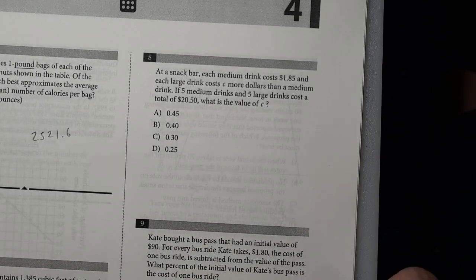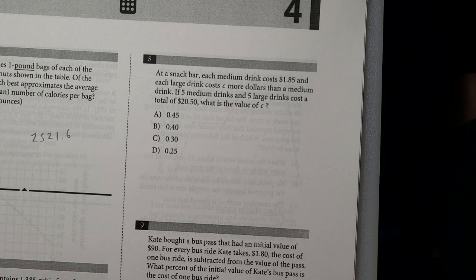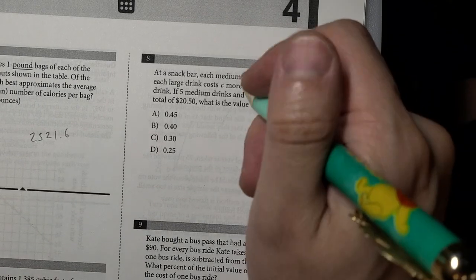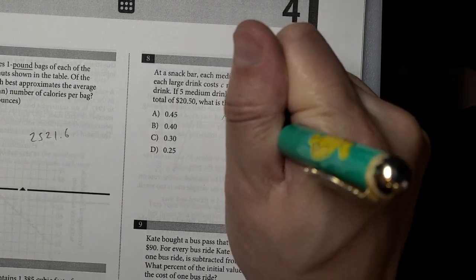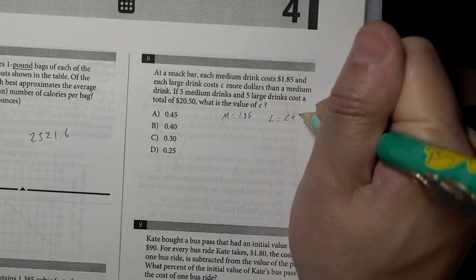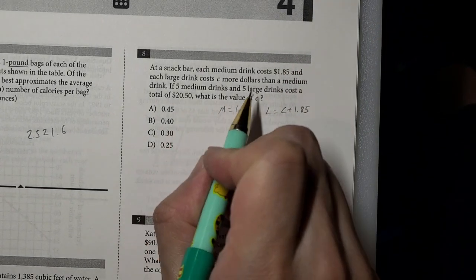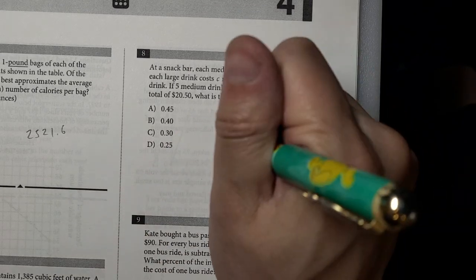Okay? At a snack bar, each medium drink costs $1.85 and each large drink costs c more dollars than a medium drink. If 5 medium drinks and 5 large drinks cost a total of $20.50, what is the value of c? Okay, so if medium is 1.85 and large is c plus 1.85, 5 medium and 5 large cost $20.50.